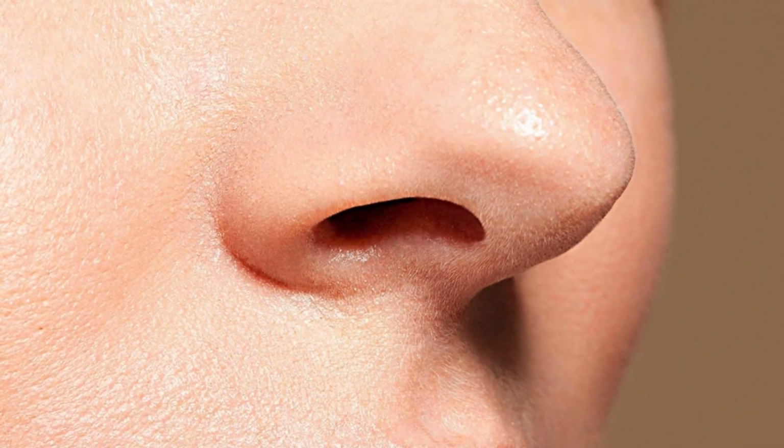The nose is an extraordinary organ that plays a crucial role in our daily lives. It is not only responsible for our sense of smell, but it also serves as a primary organ for breathing. In this video, we will explore the various aspects of the nose, including its anatomy, functions, and common disorders. So let's dive in and learn more about this remarkable part of the human body.